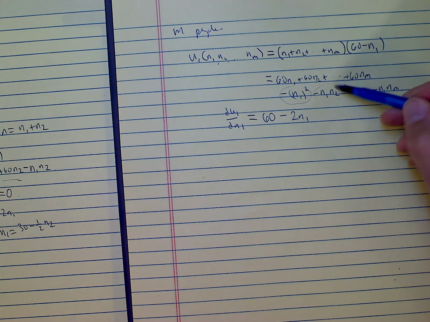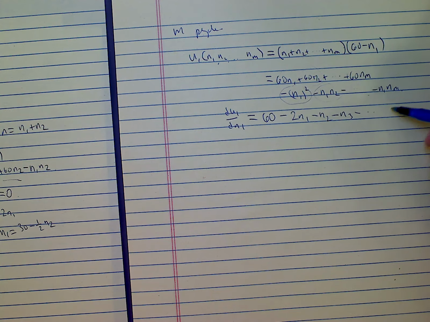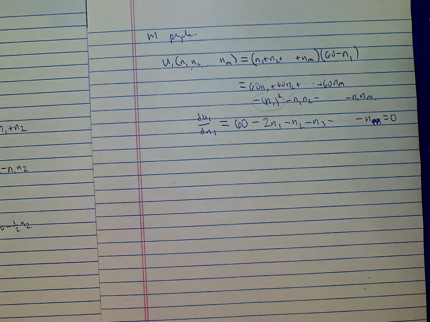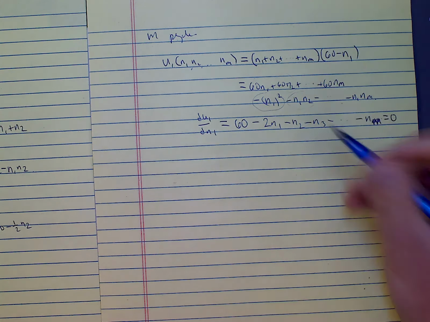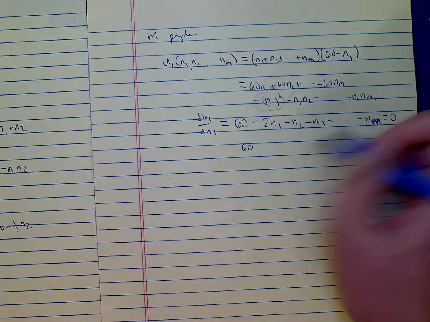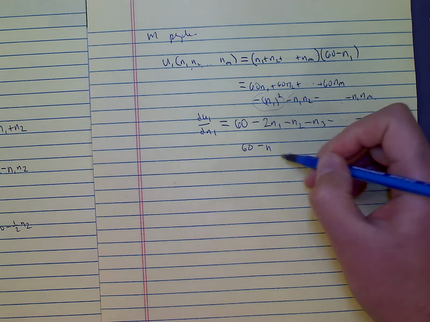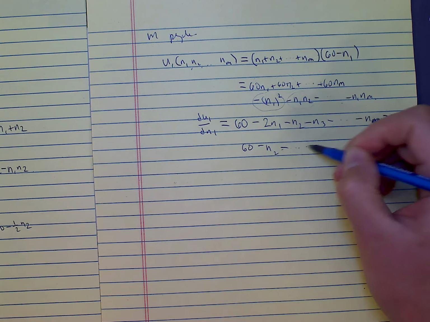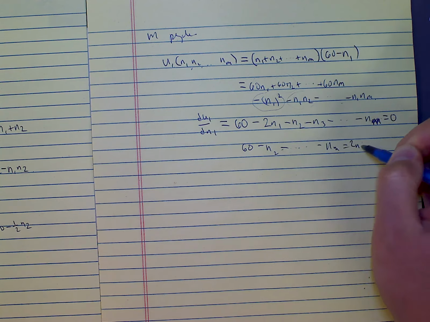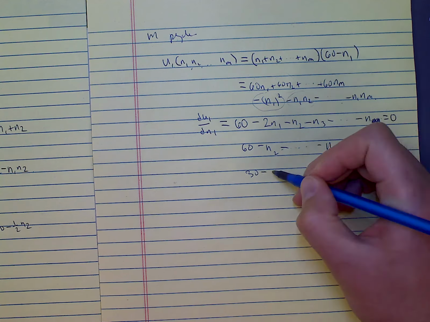The derivative of this? n2. And there'll be a bunch of things like minus n3, etc., all the way to nm. Okay, so this becomes 0. So it equals 0. Now we solve for n1. So it'd just be 30 minus 1/2. 60 minus n2, n3, and so on, equals 2n1. And then you divide by 2.